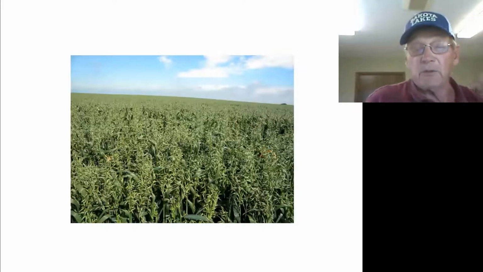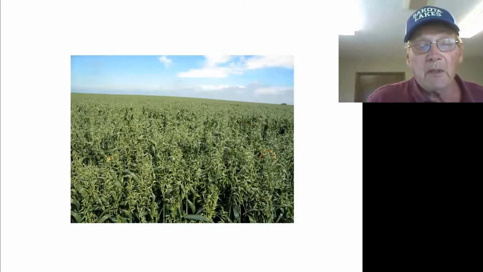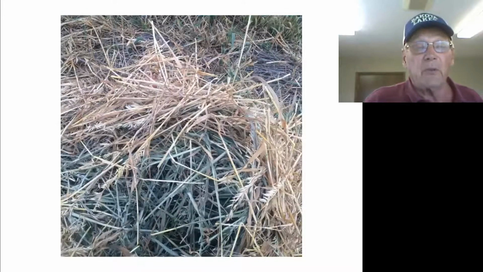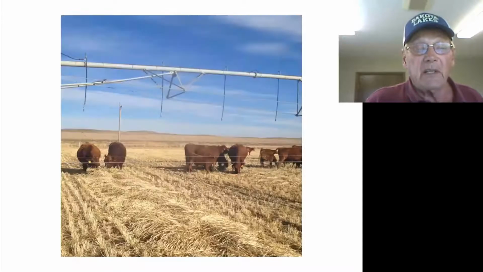This is a mixture of oats and barley and lentils and peas and some brassicas. And we will swath that, windrow it, whatever you want to call it. It'll stay in that swath into the winter, because we have a cold, dry winter, stays nice and green. And then our cows will eat that as their winter feed.